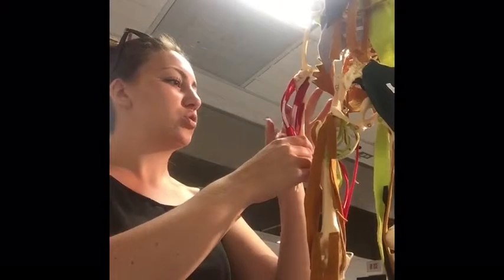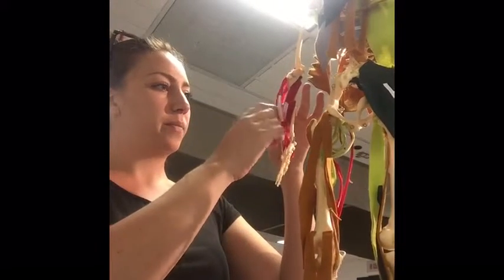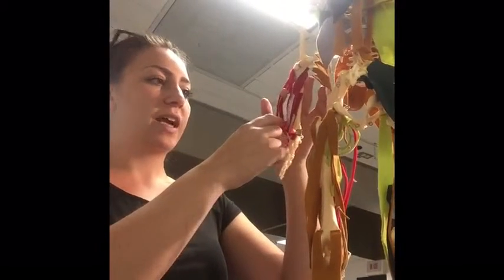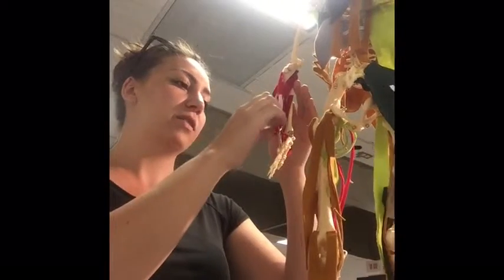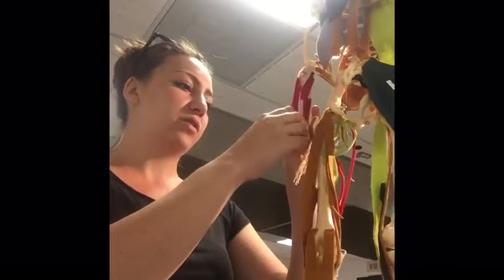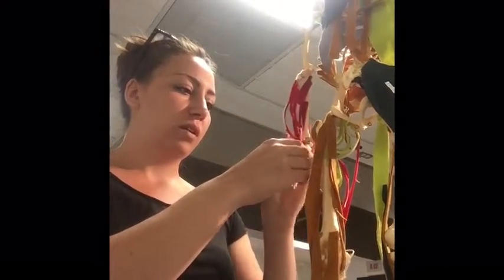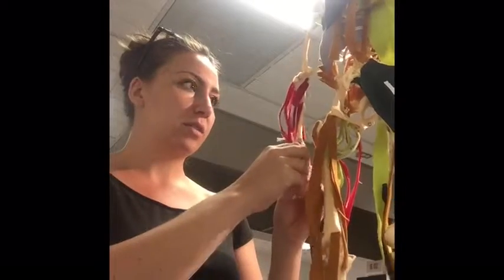And then we are going to do our extensor digiti minimi. The origin is the lateral epicondyle of the humerus, and then it goes down to phalange number 5, so the pinky, and it actually acts to extend the pinky. Can't really read it on this guy.